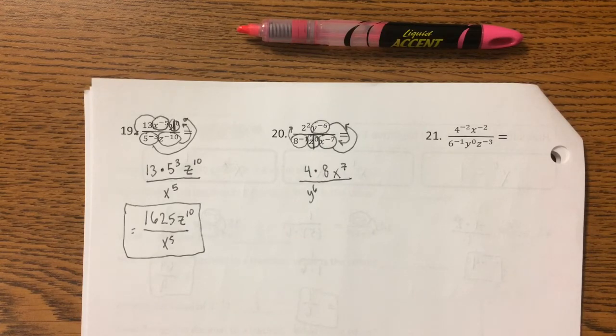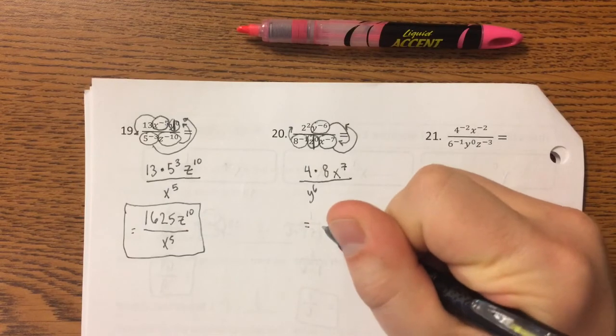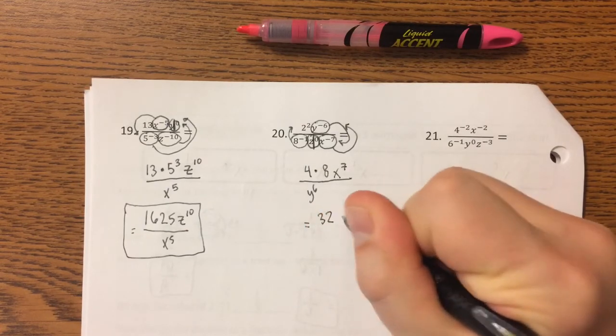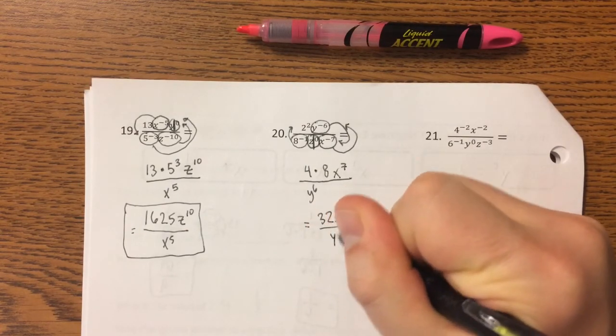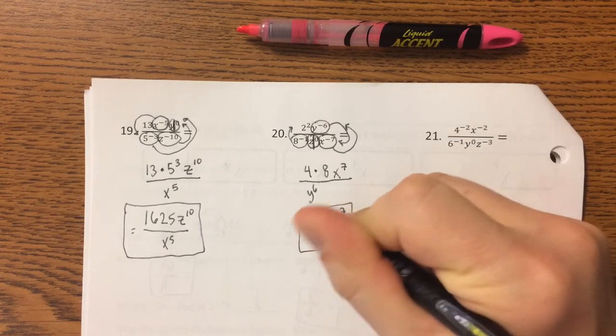So what's 4 times 8? 32. Okay, good. 32 x to the 7th over y to the 6th is your answer.